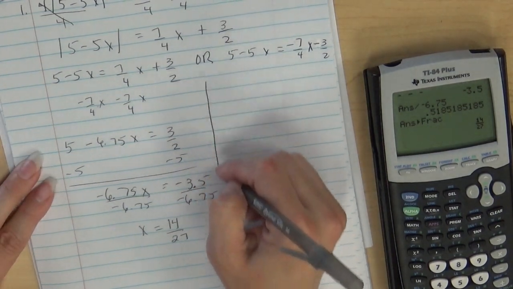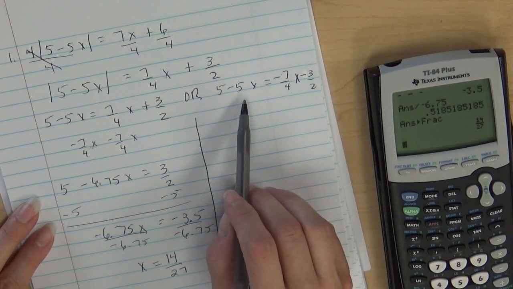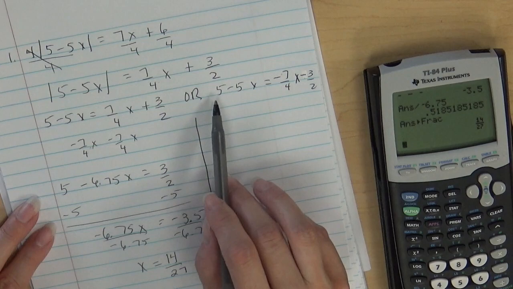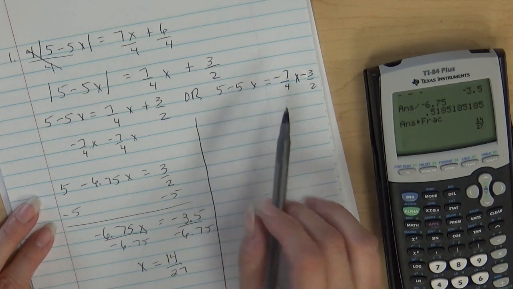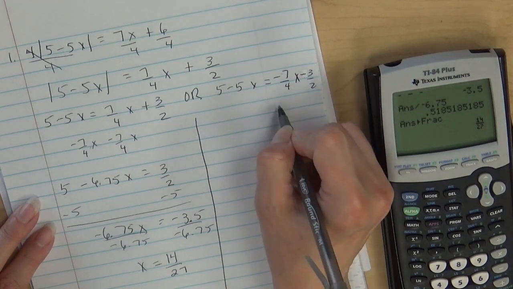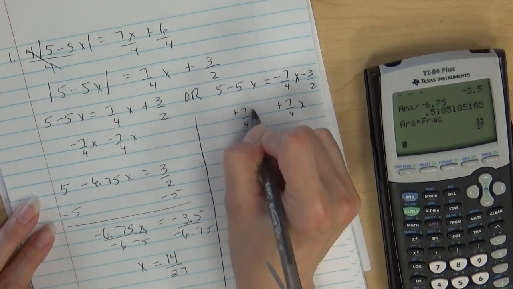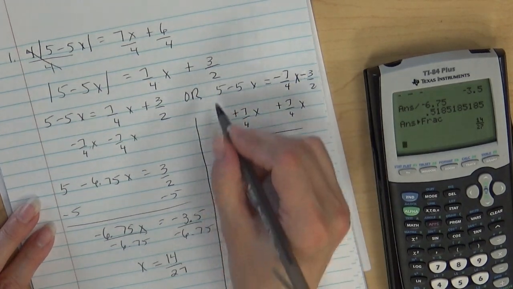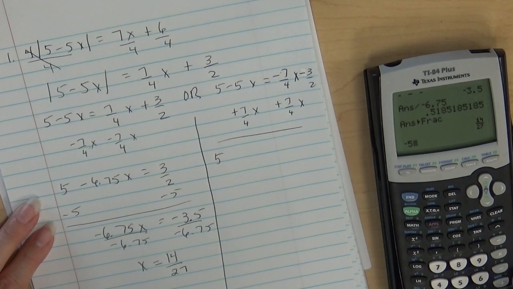All right, then my second case, similar steps. I'm going to add 7/4 x to both sides. So I've got this 5, and then I need negative 5 plus 7/4.